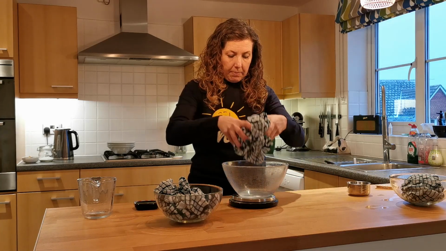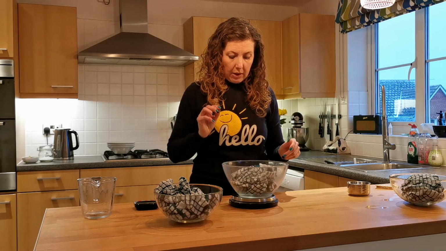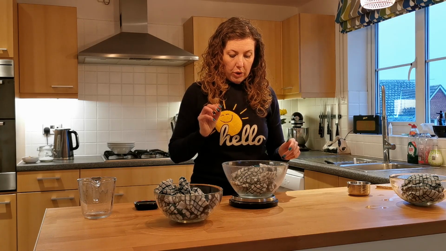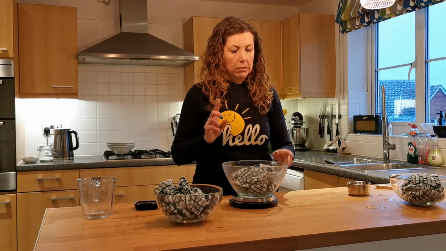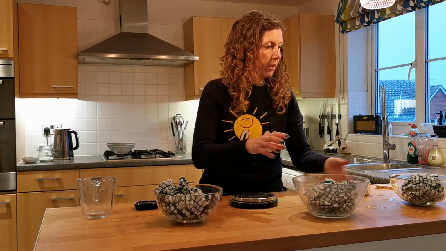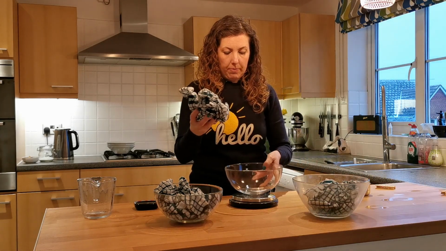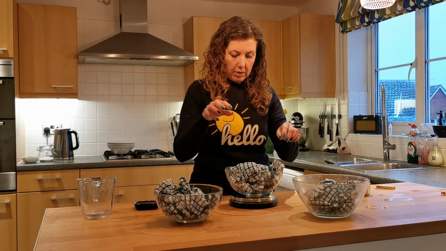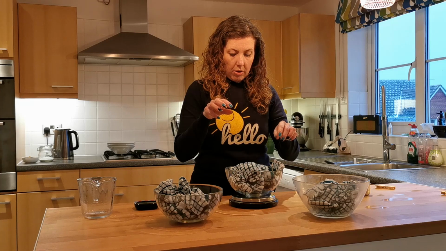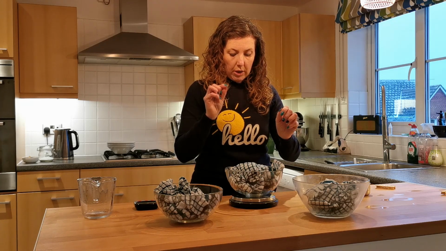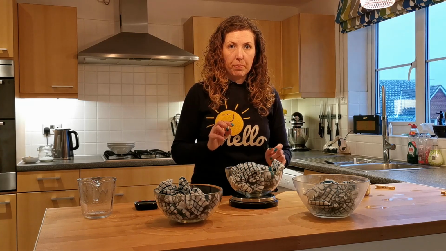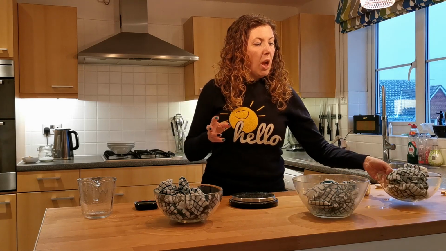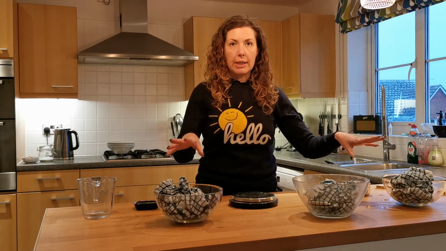Zeroing it. That tea towel weighs 392. Slightly different. And this one weighs 392 as well. So we're going to be taking it as 392.